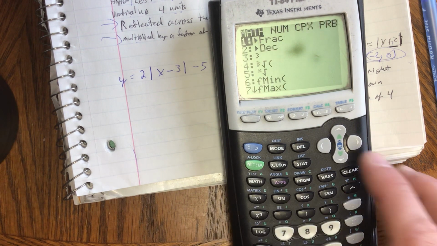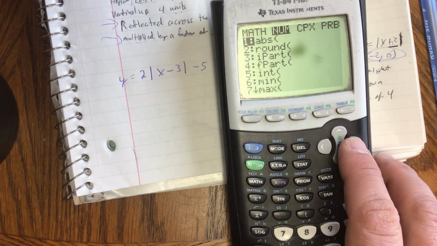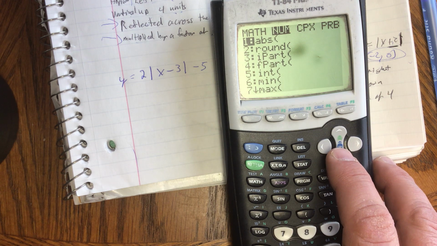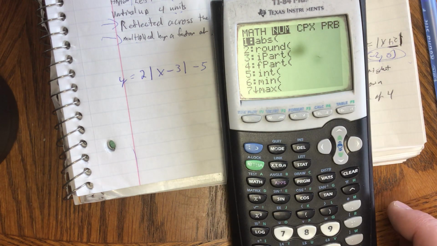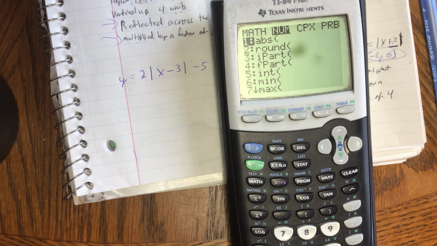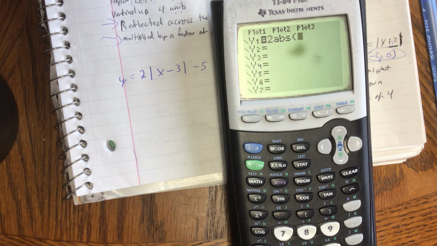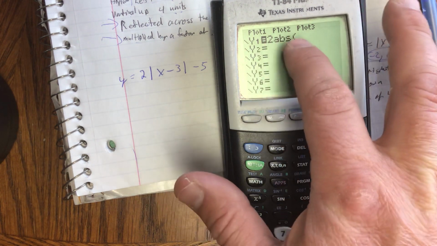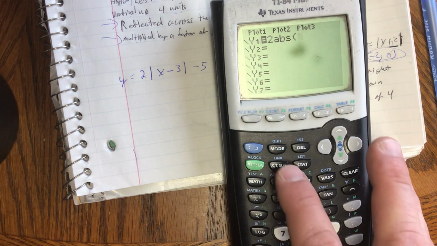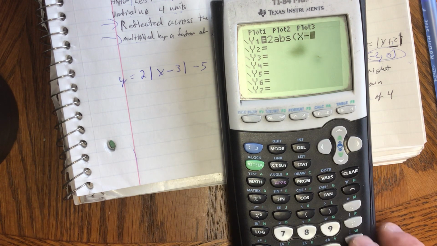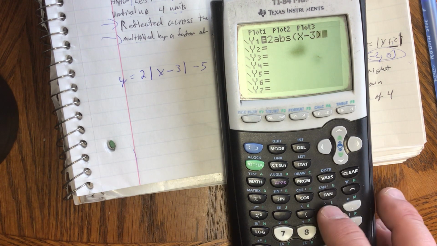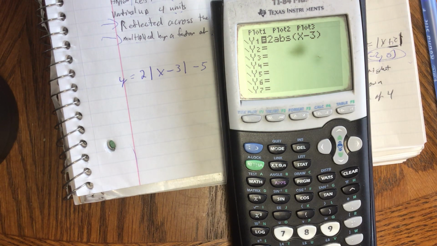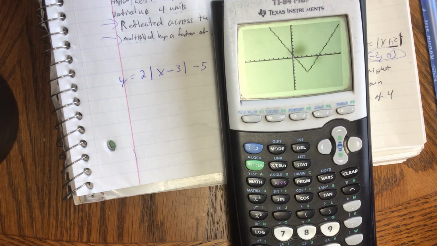Okay, hit the math key, go over to num, N-U-M, and you'll see either absolute value signs if you have a newer one, or it'll say ABS. That just means absolute value. Hit that key. Absolute value of, so I'm doing 2 times the absolute value of, and then I hit my x-t-theta key, minus 3, close the parenthesis because that closes the absolute value. Then I'm going to subtract, hit your subtract key, don't hit your minus key, and then 5. Hit enter, hit graph, boom.